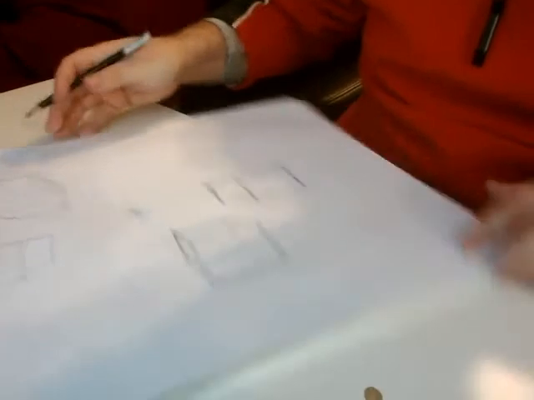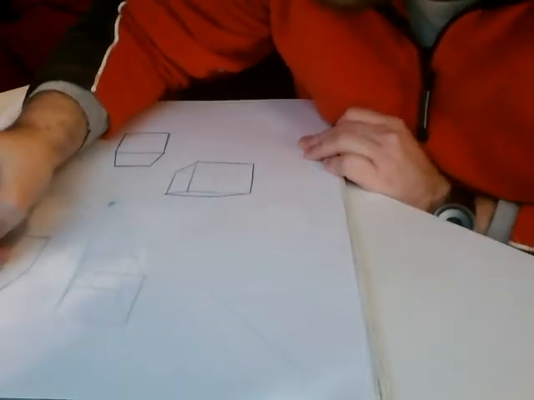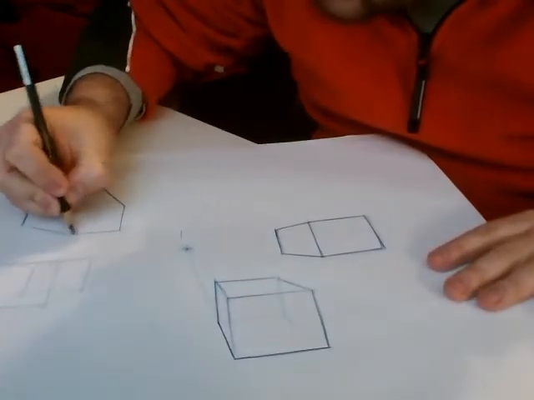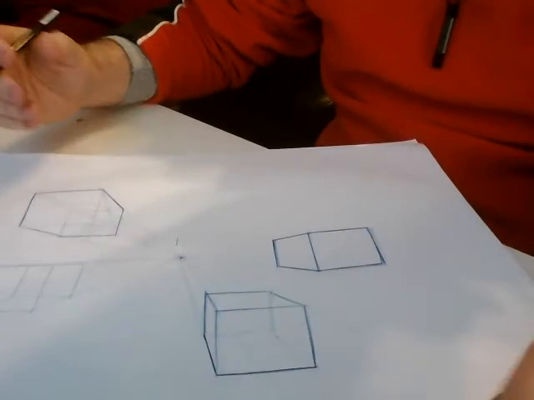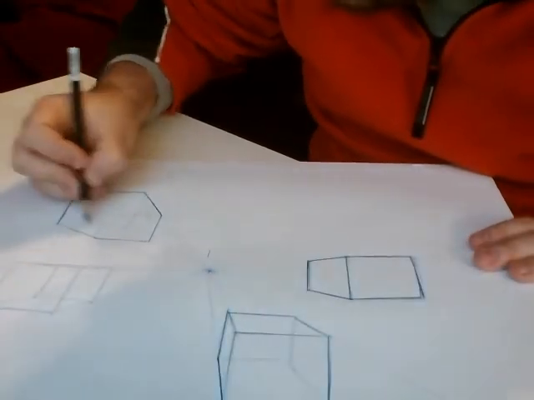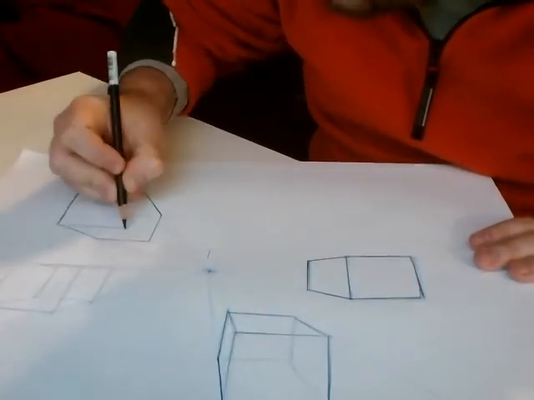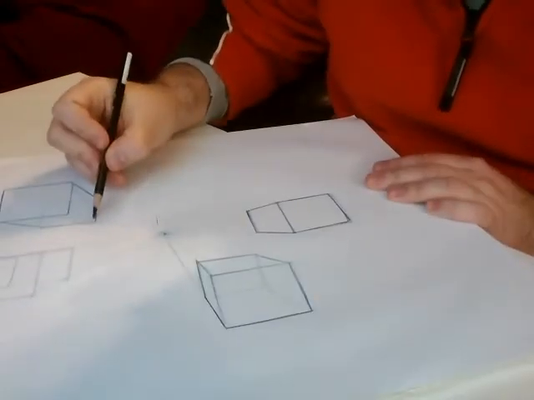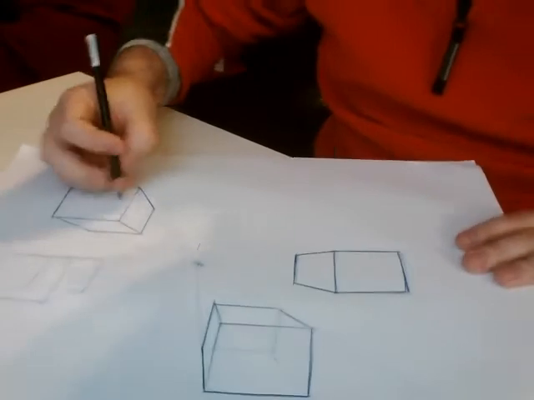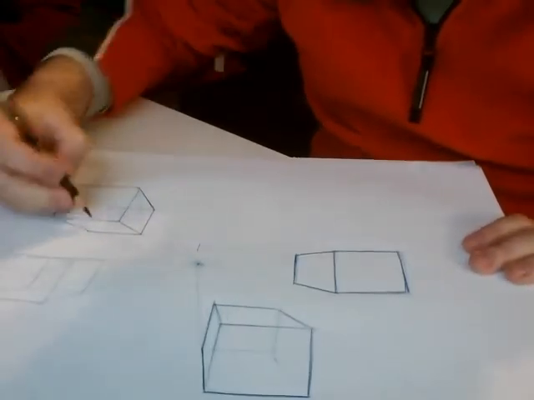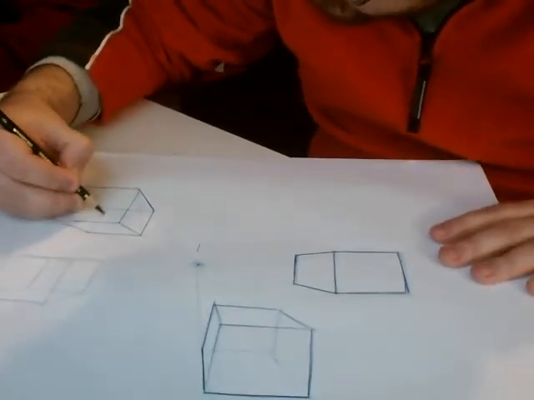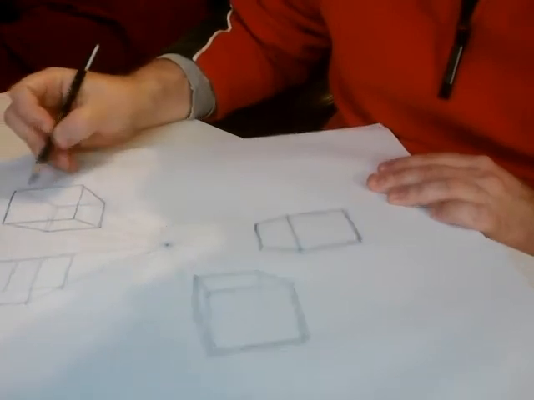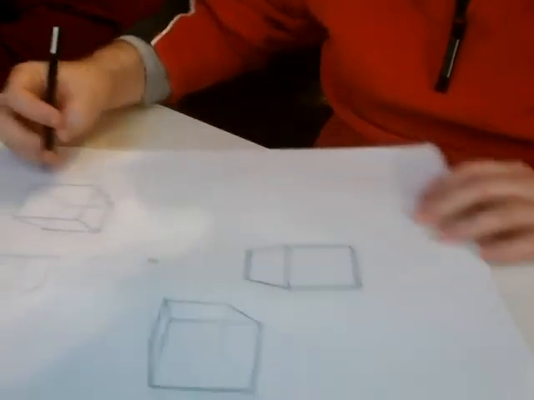Okay, so there we go. Now I want to get my visible lines for my cube. And there we go, and I don't want to forget my invisible lines at the back. Okay, so this would be my cube.